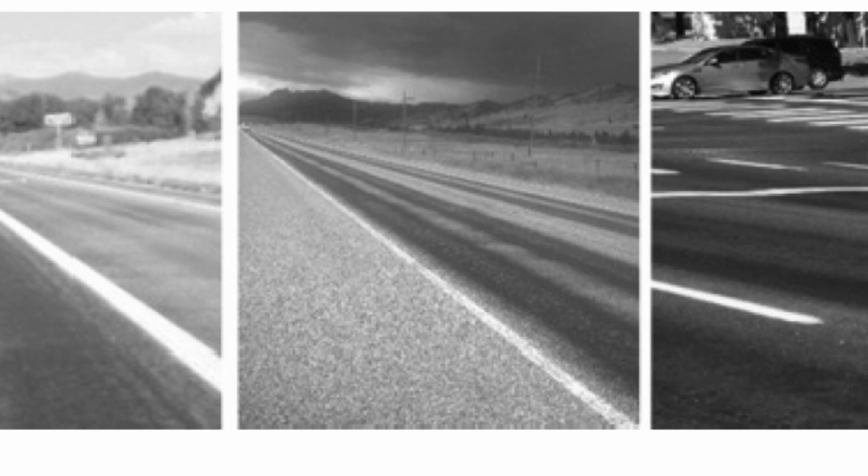Minor bleeding may be corrected by applying coarse, hot sand or grit to blot up the excess asphalt binder. Major bleeding can be corrected by removing a thin layer and resurfacing.